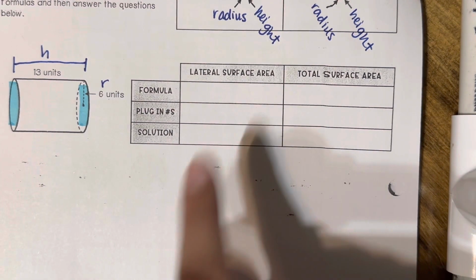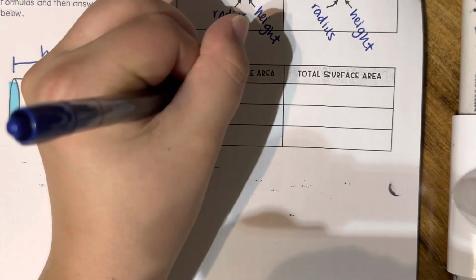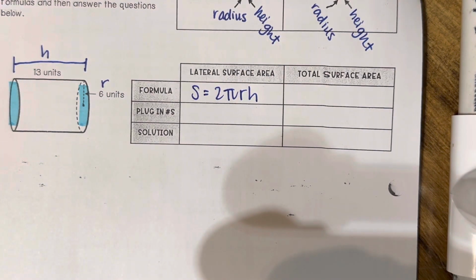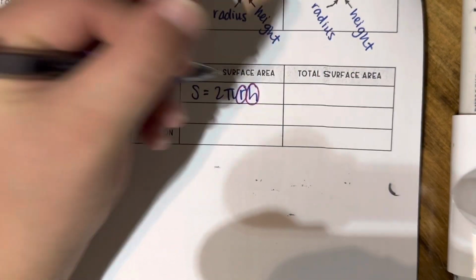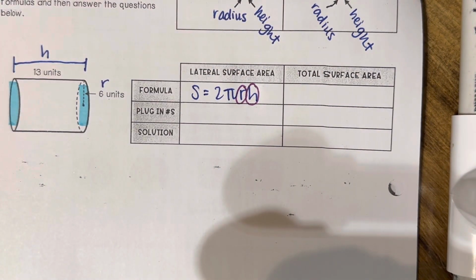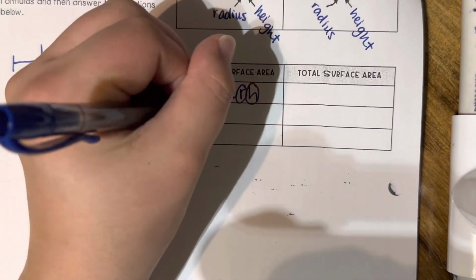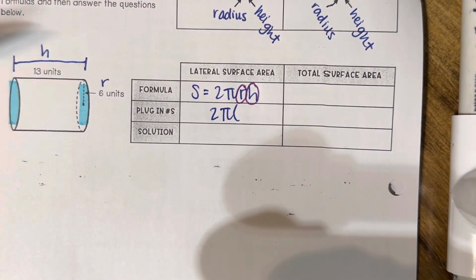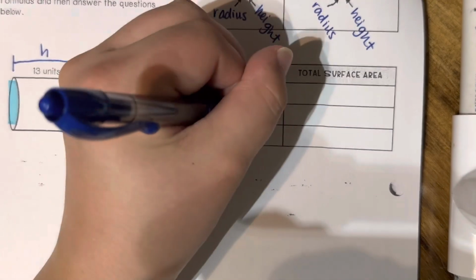So for lateral surface area, I'm going to use the formula S equals 2 pi r h. And I'm going to plug in those numbers that I need. So I'm going to plug in my radius and my height. And remember, when those letters are right next to each other, it means that they're multiplying. So I have 2 pi times my radius is 6 and my height is 13.